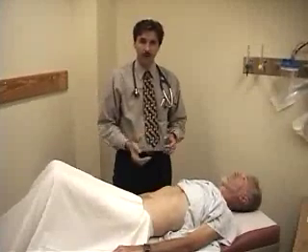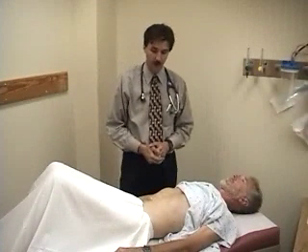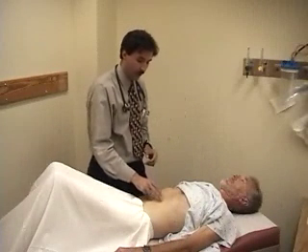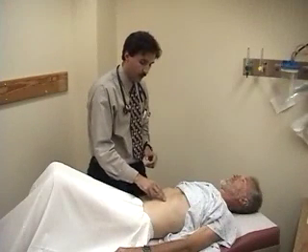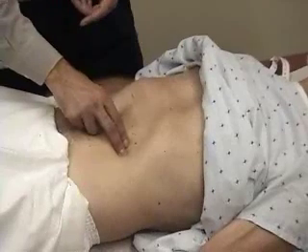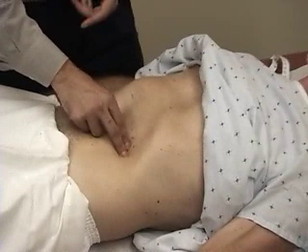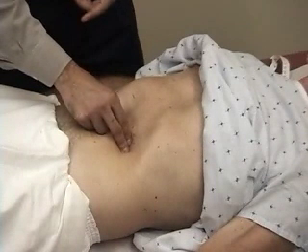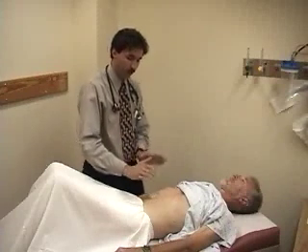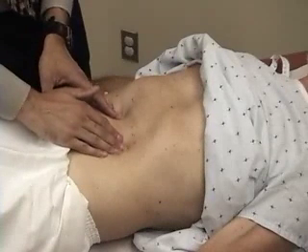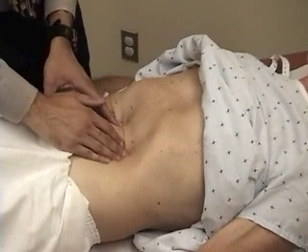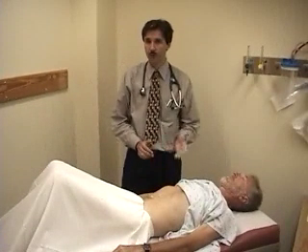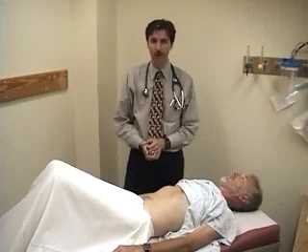Okay. Then we're going to check the pulsation of the aorta to be sure that it's not enlarged. We're going to do that with the opposing fingers of your thumb and your index and middle finger. You're going to slide to the left to midline, just in the hypogastric area, and just push in. Most of the pulsation should be directed anteriorly towards your fingers. In patients that are large, you may have to push in with both hands from the sides. Like this.